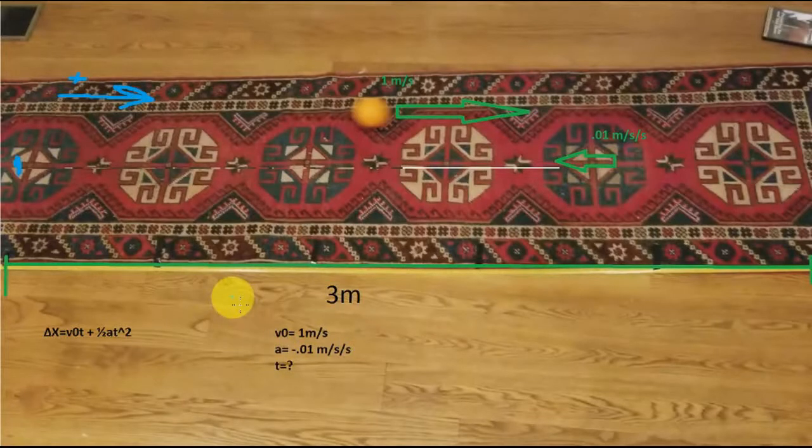So we can use the equation delta x is equal to v naught t plus 1/2 a t squared. We can use that to determine how long it took for the orange to travel those 3 meters. So we set up the equation. The change of the displacement is equal to the initial velocity times the time plus 1/2 of the acceleration times the time squared. So plug it in and we get 3 meters equals 1 meter per second t plus 0.5 times negative 0.01 t squared.